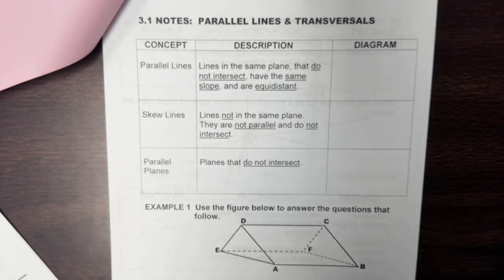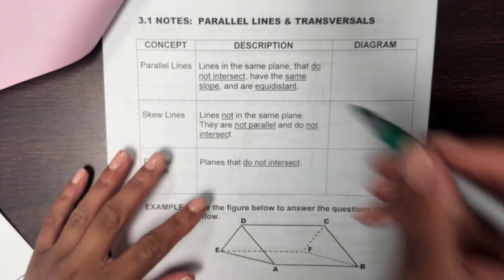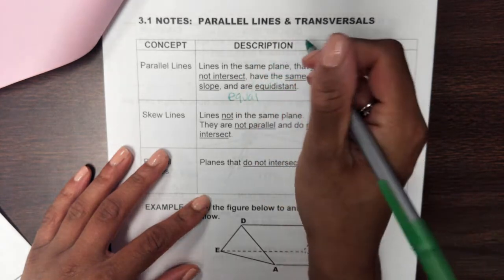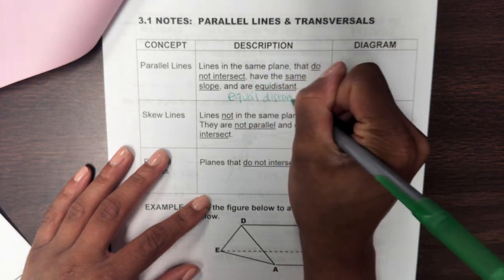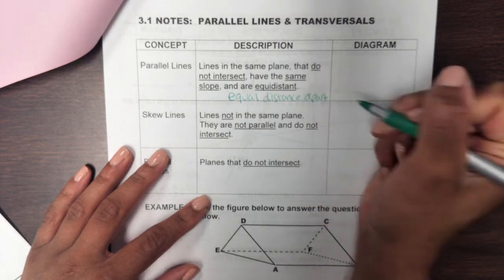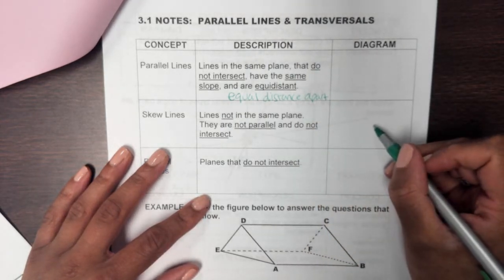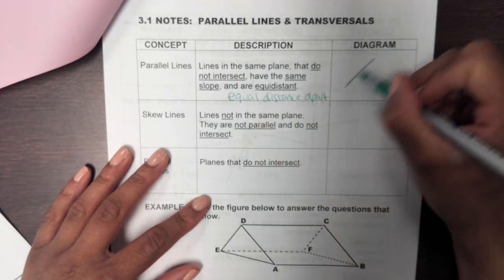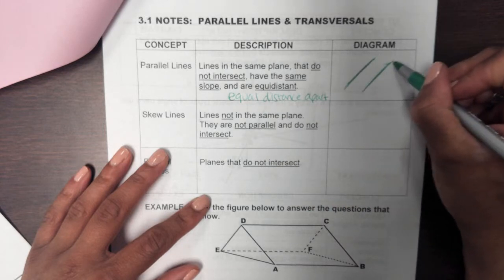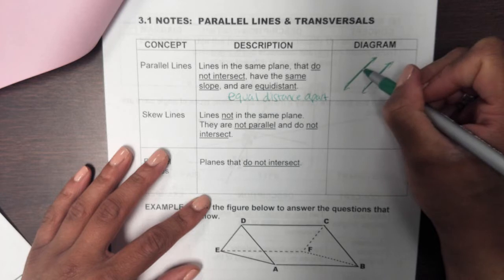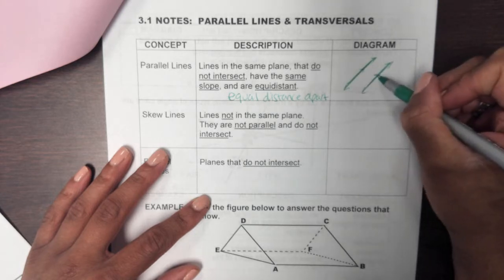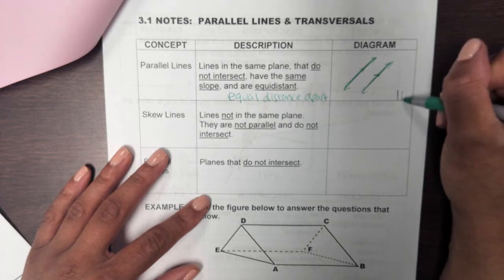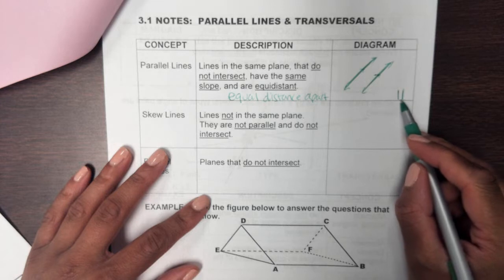Equidistant is kind of a weird word. It sounds like equal distant, doesn't it? So just think about that. Equidistant is the same as equal distance apart. So they're equal distance apart, and we all know what parallel lines look like. Do they ever touch? No, they do not intersect at all. So I'm going to draw two lines, and they are aligned, so make sure they have arrows on the end of them. Sometimes they'll have arrows on the inside, knowing that they will never touch. And the symbol for parallel lines is two double lines. If you see those, that means parallel lines.